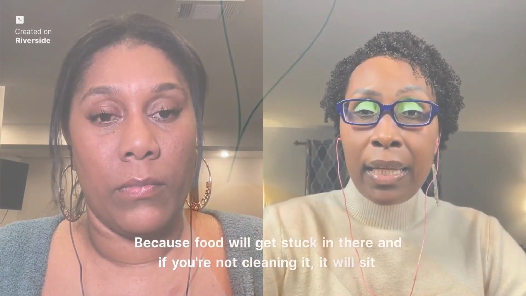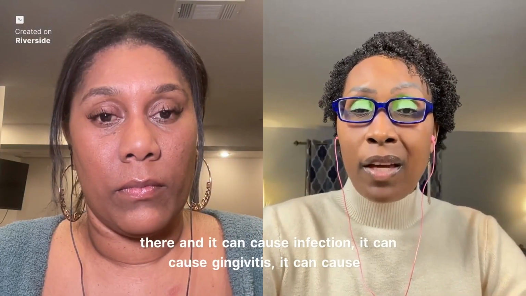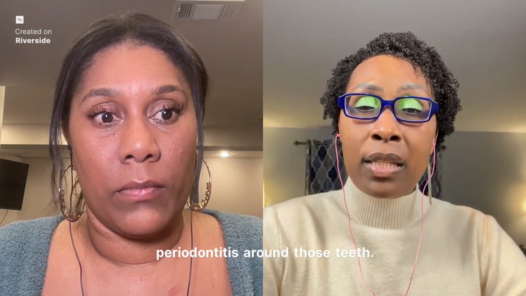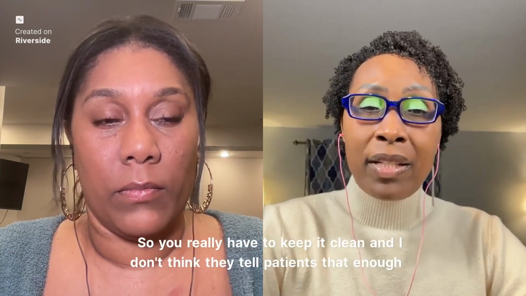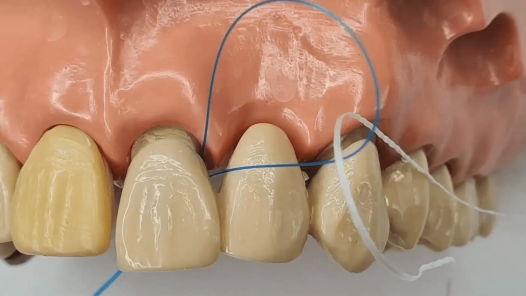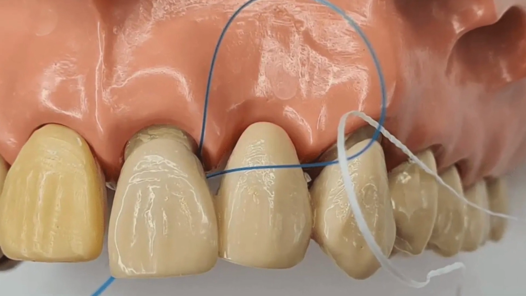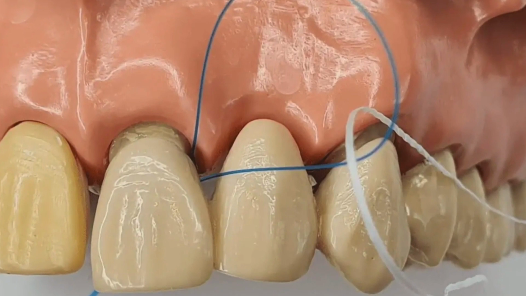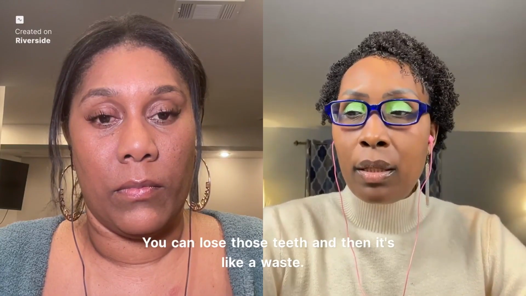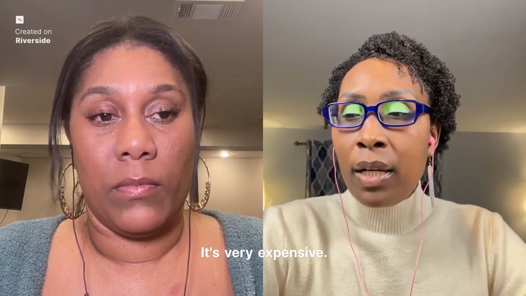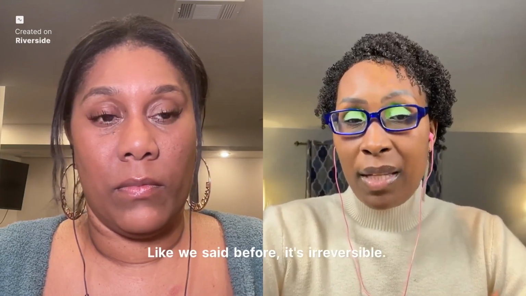And if you're not cleaning it, it will sit there and it can cause infection. It can cause gingivitis. It can cause periodontitis around those teeth. So you really have to keep it clean. And I don't think they tell patients that enough. It's very important. You've got to clean underneath the bridge. You've got to access it. You can't just leave it. Otherwise, you could have big problems in the future. You could lose those teeth, and then it's a waste because it's not cheap. It's very expensive. Like we said before, it's irreversible.